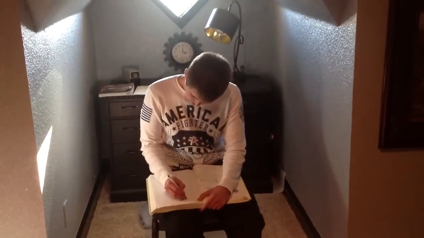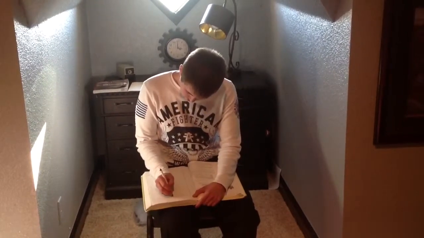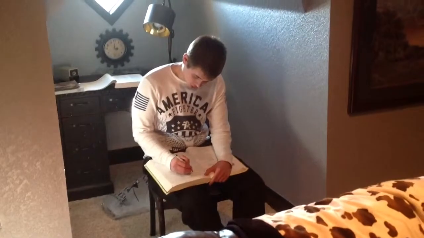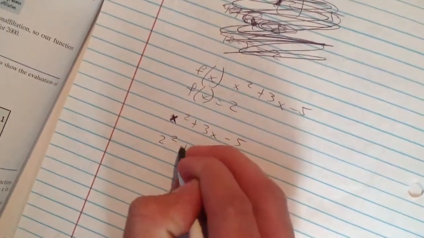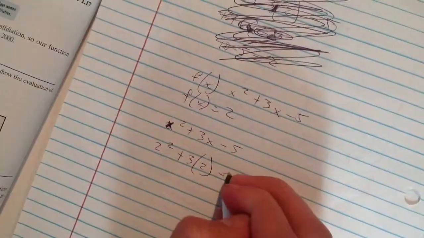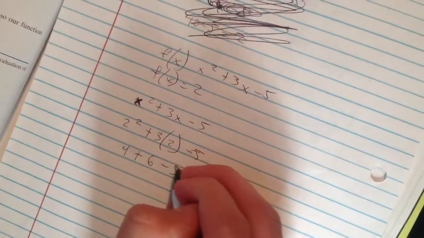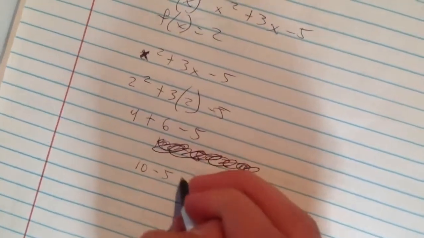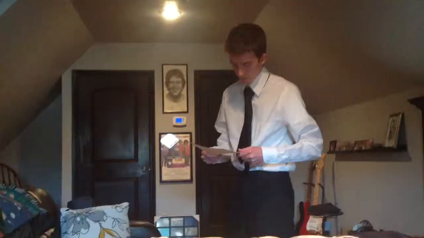Now, class, we'll be evaluating a function. Write down this problem. f of x equals x squared plus 3x minus 5. Now solve for f of x equals 2. Now take your equation and insert the 2 where the x's are. And that's how you evaluate functions.